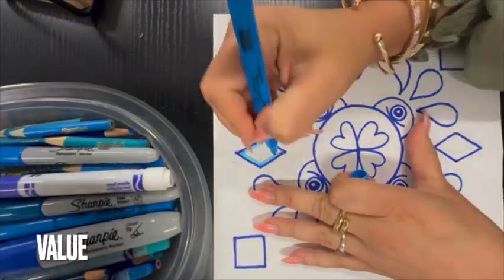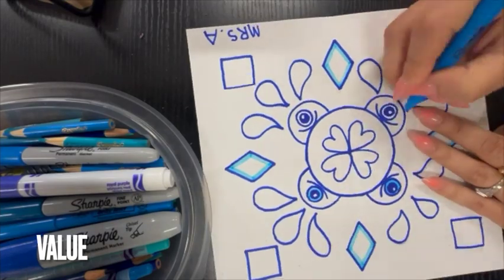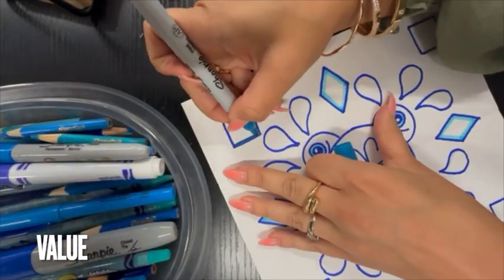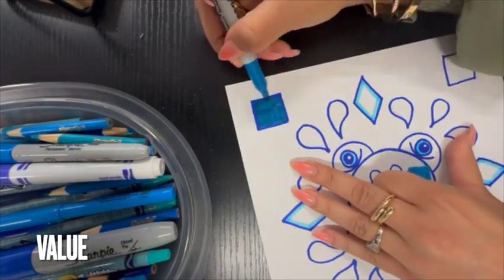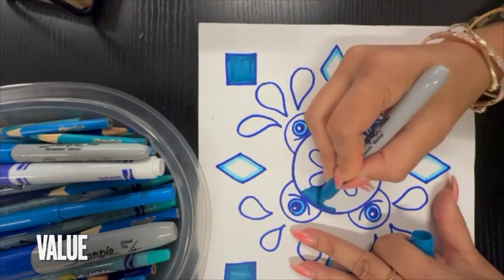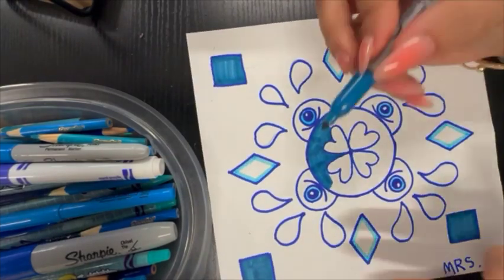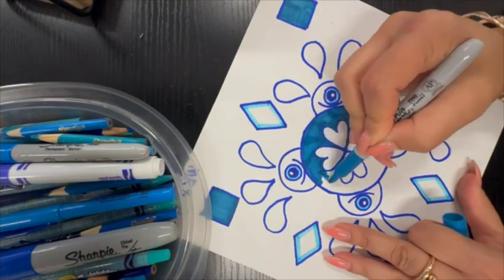When you are adding color to your artwork today, I want you to use a variety of different values. You have many different types of blue crayons, color pencils, and markers at your table to use in your work. Don't just pick up one marker and try to color the whole thing. Use a variety of different materials.